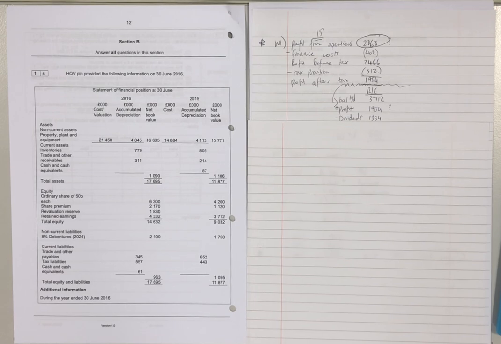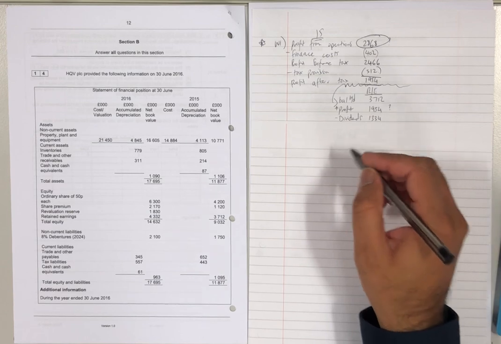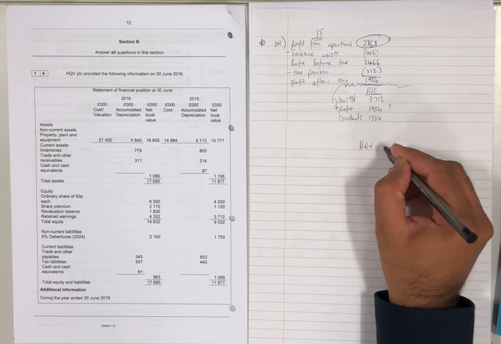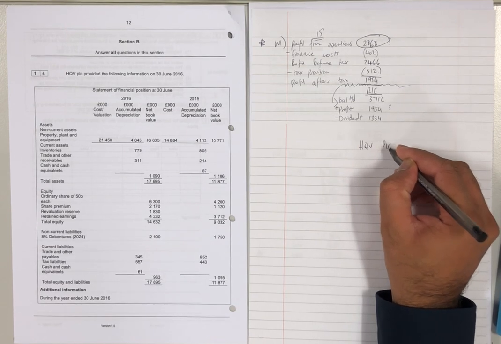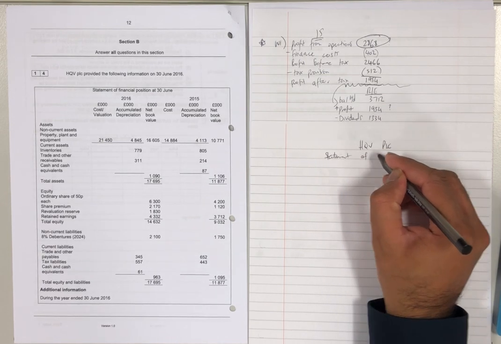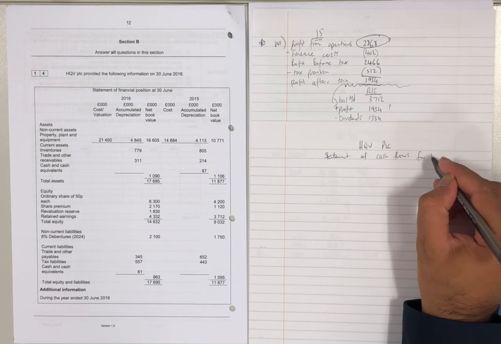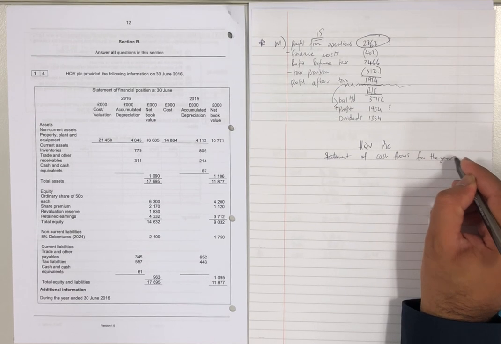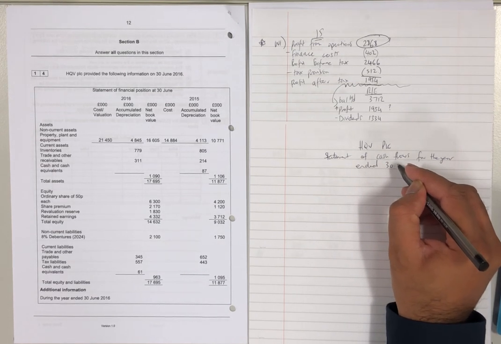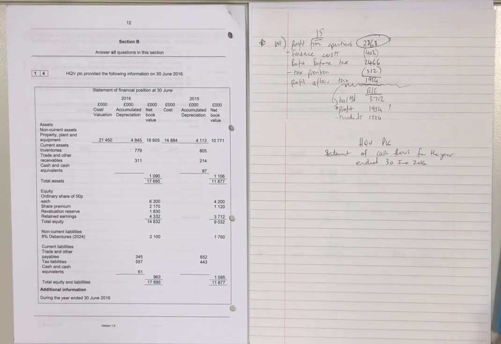Okay. Now, first thing is, let's get the title in. So we have got HQV PLC, statement of cash flows for the year ended 30th June 2016. Okay, so we have our title.